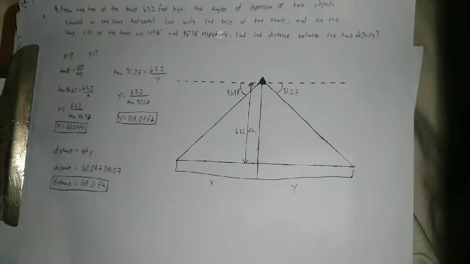So x is question mark and y is question mark. Tan theta is equal to opposite over adjacent. So tan 46.47, our theta here, is equal to 63.2 over x. Then x is equal to 63.2 over tangent 46.47. So the answer for x is 60.04 feet.